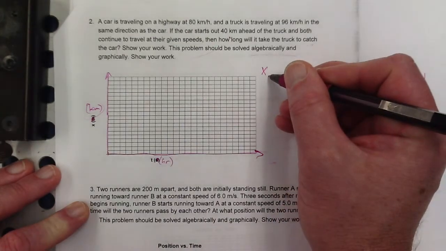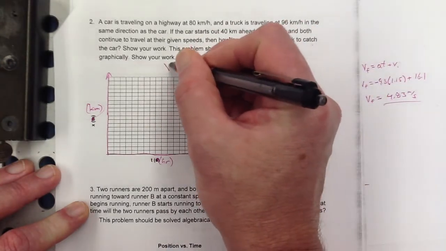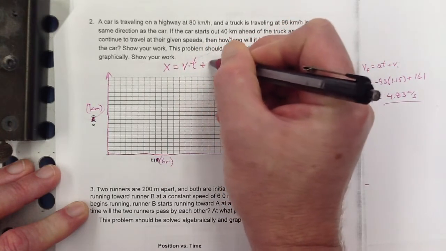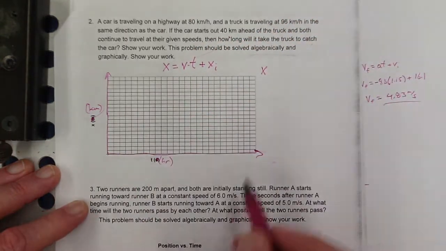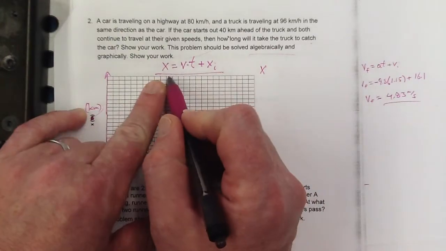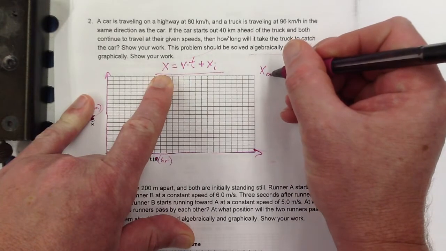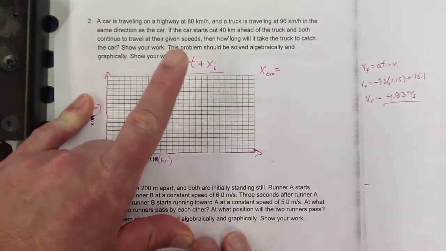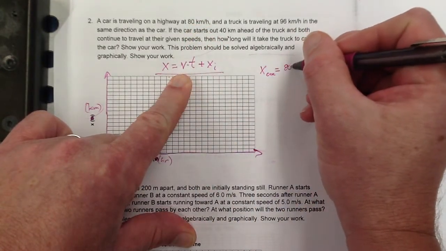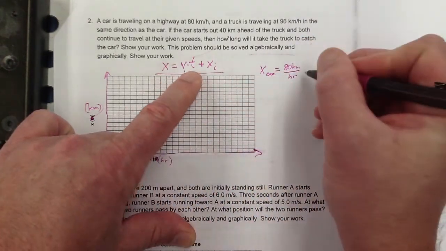So here's the position equation for the car and the truck. So now what I'm thinking here is position is equal to constant velocity times time plus initial position, plus the starting position. That's how you write the equation for one of these lines, right? So let's do it for the car first. What's the car's velocity? It is 80 kilometers per hour. That's this, times time.